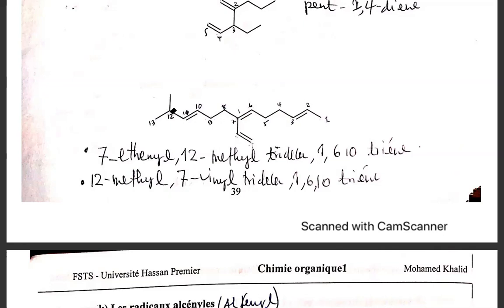There's one that starts from 1 and goes to 13, but I think the one that we are considering is the one that starts with the double bond. What's the debate?